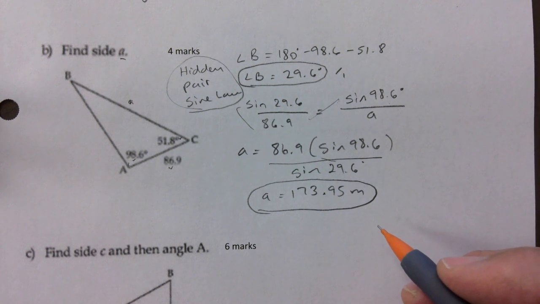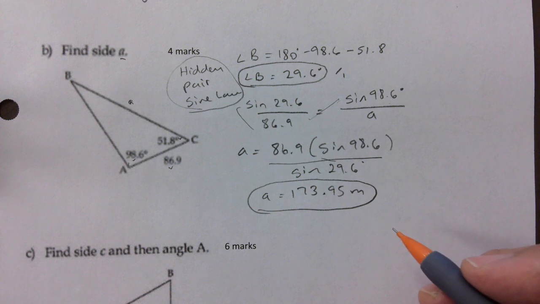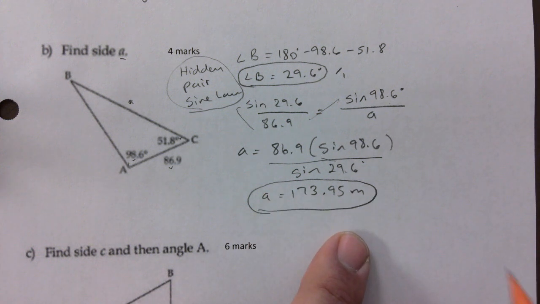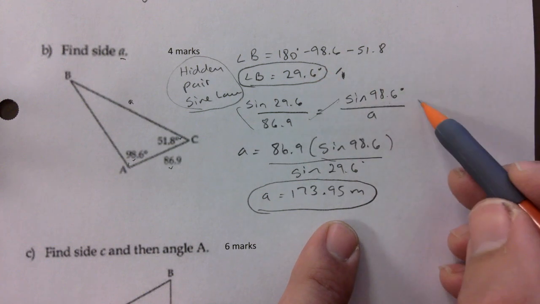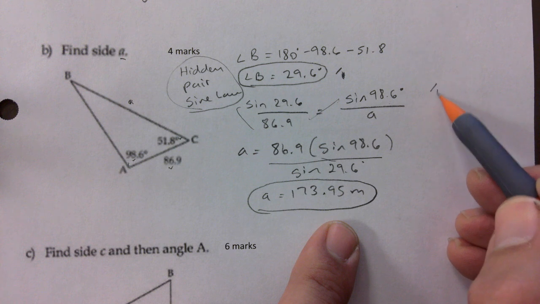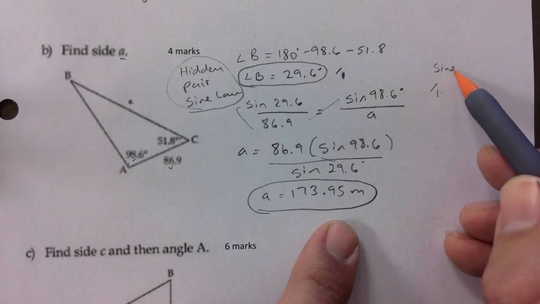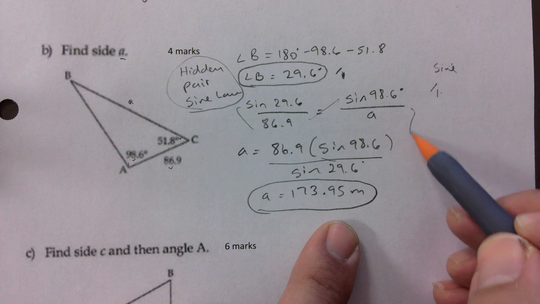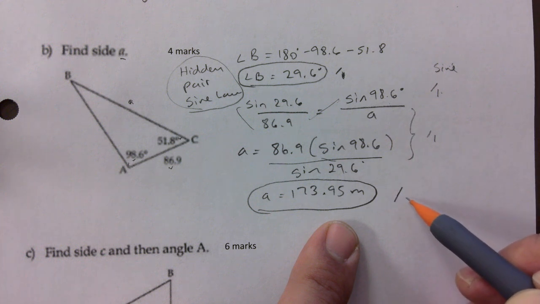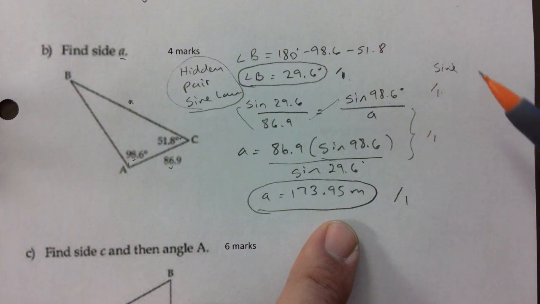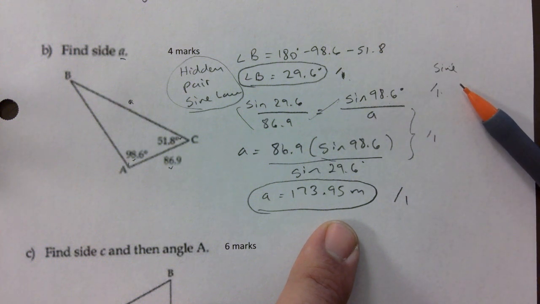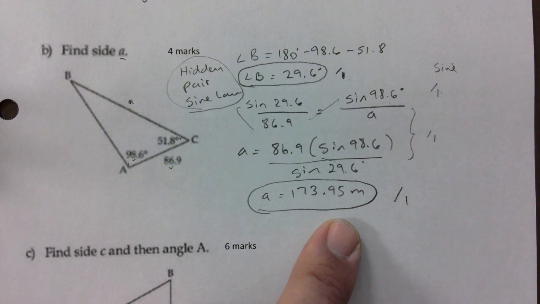So take off 1/2 mark just once if you're missing your units, and then we'll leave it after. Okay, so 1 mark for the angle. You get 1 mark for using sine law, right? If you use sine law, you get 1 mark. The work is 1 mark, and the final answer is another mark. So 4 marks total. So you potentially can get 2 out of 4 here if you found that angle and used sine law.